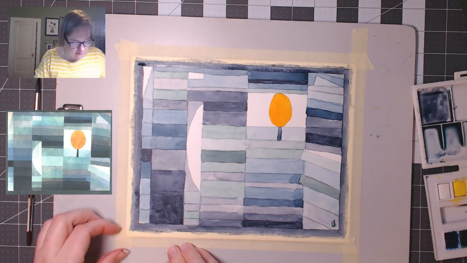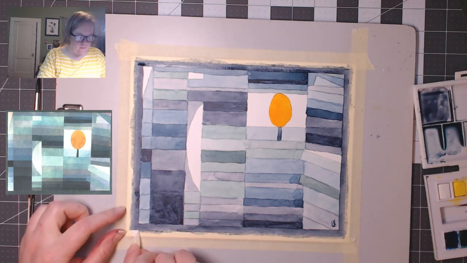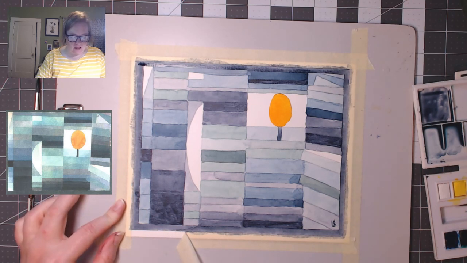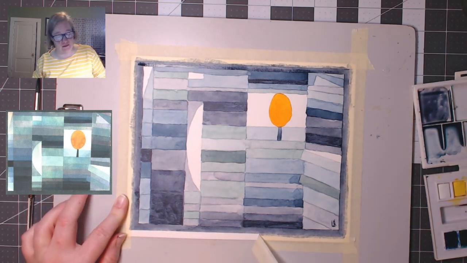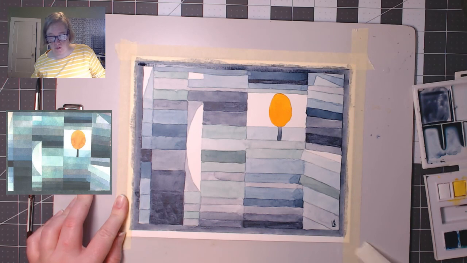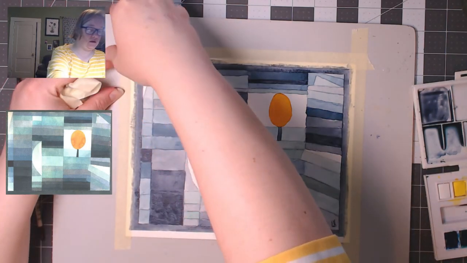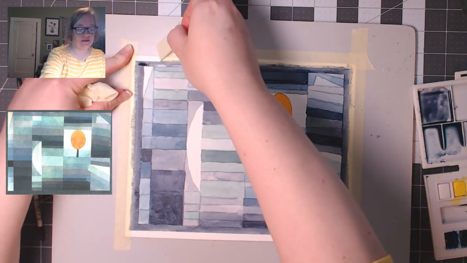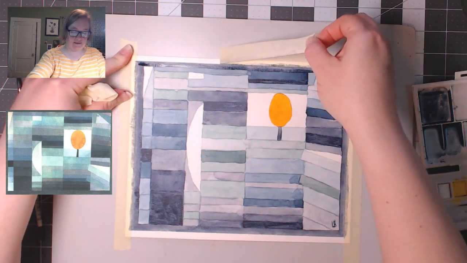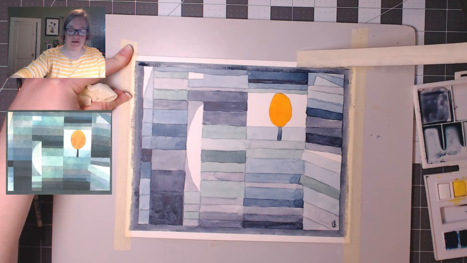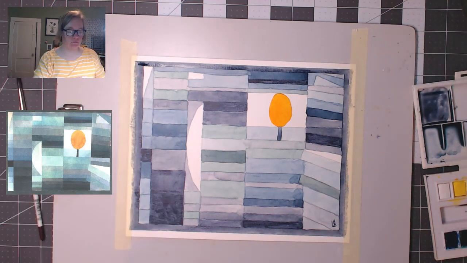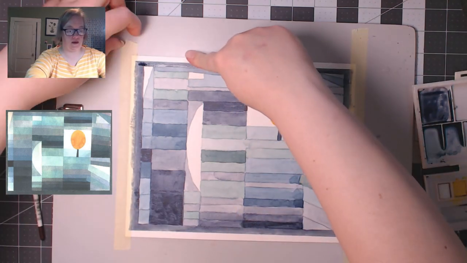Okay, I'm going to peel off the tape very slowly. If you have yours taped down, do it very slowly so you don't ruin the lovely painting below it. Oh, this is exciting. Look at this. I can't wait to hang this up. Okay, let's see.